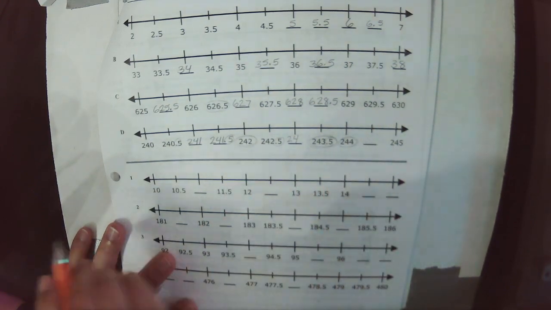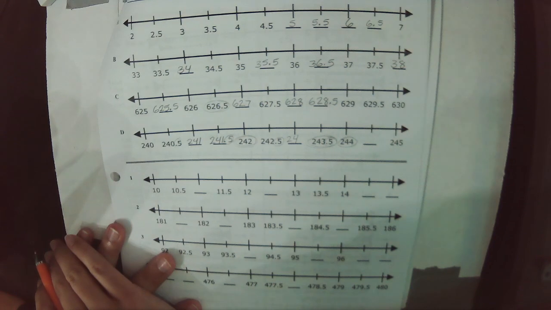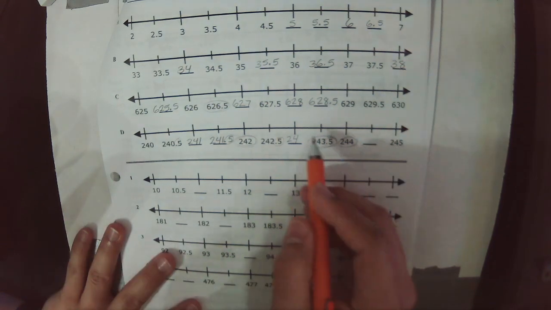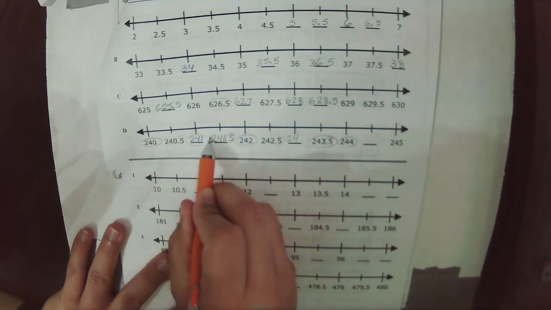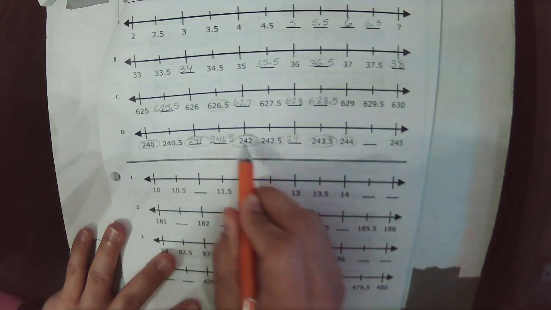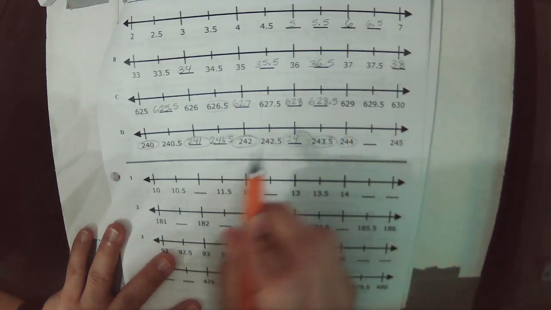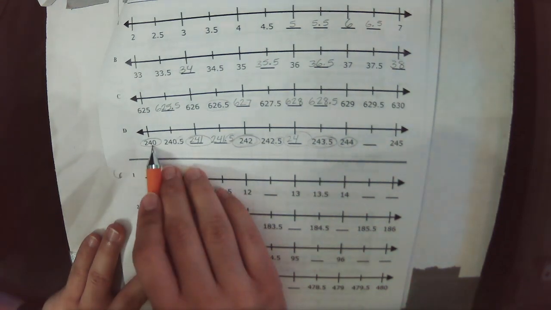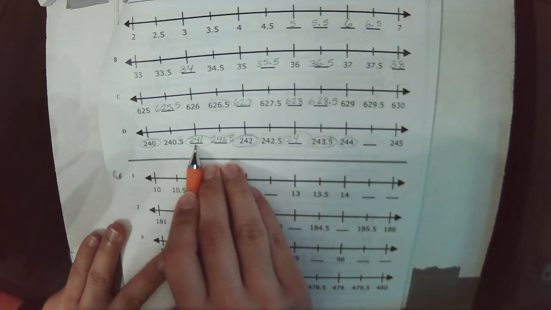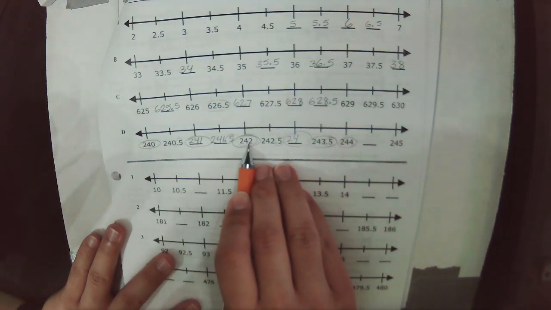What goes in the middle of those two? Not 0.5. 240, 241, 242. If you were just counting, Violet, 240, 241, 242.